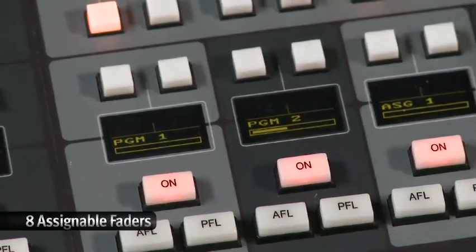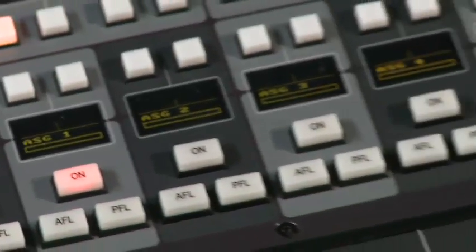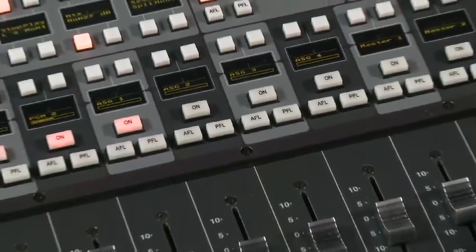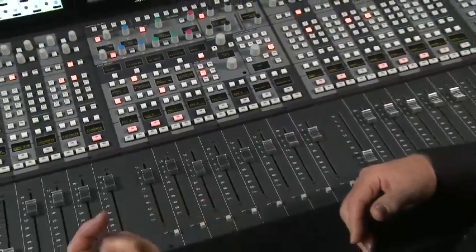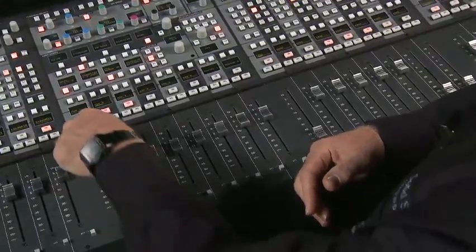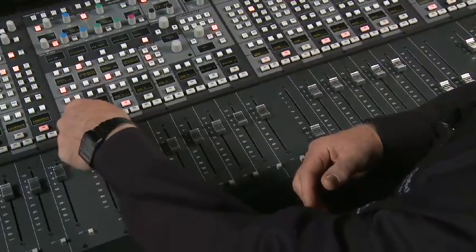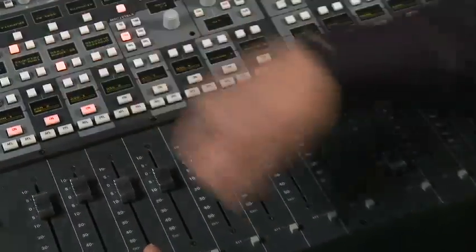Finally, right at the bottom of the strip is an area very similar to what is on the channel strip, but this time for 8 assignable master faders. So these faders, just like the channel faders, have an attention key, motorized fader, AFL and PFL monitoring, master on off, level, label, 2 soft keys.